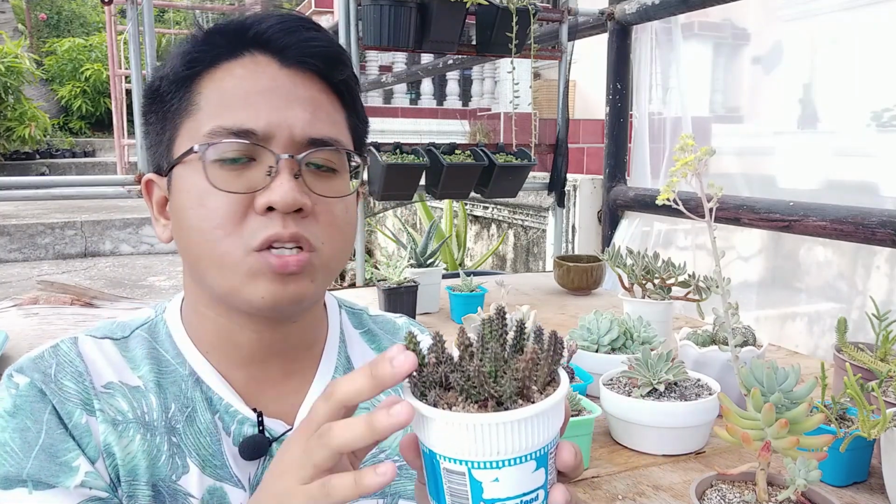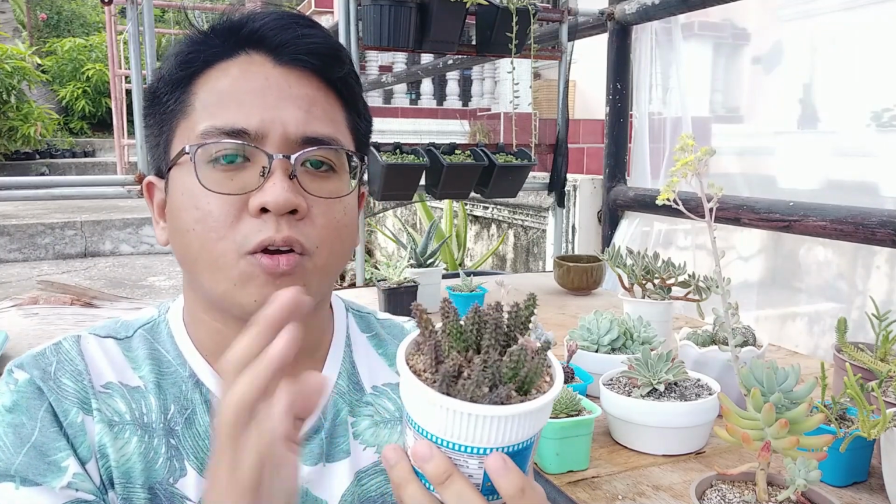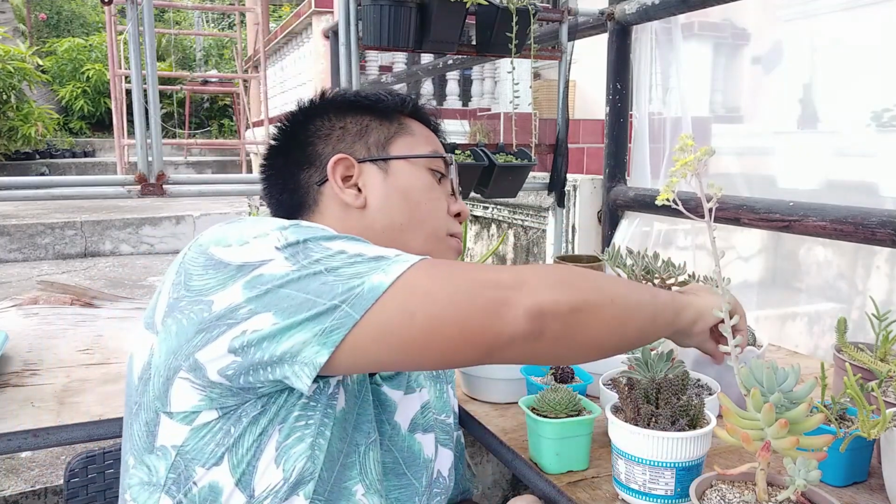Generally, most succulents are more restricted, which means they can only pollinate with species of their own kind or with plants of their own genus. So for example, with stapeliads, they can only probably cross-pollinate with other stapeliads of the same type, of the same species, so they will not cross-pollinate with other cacti. Same goes with our astrophytum.